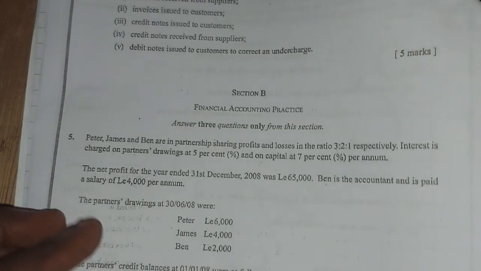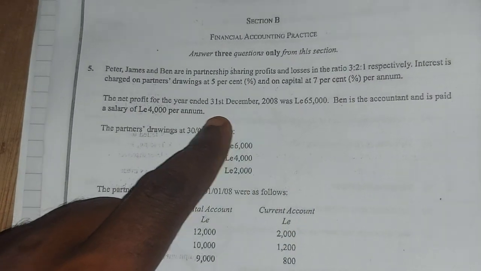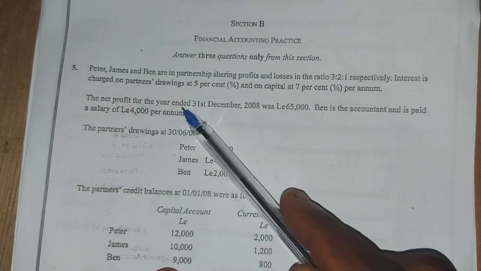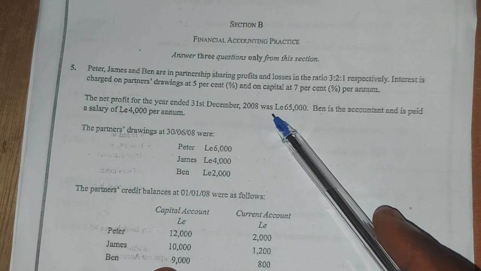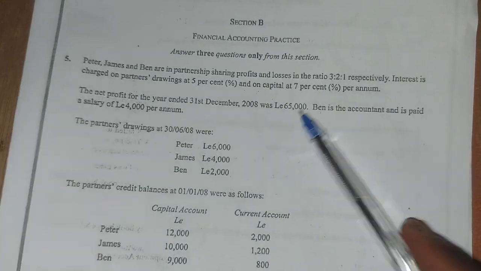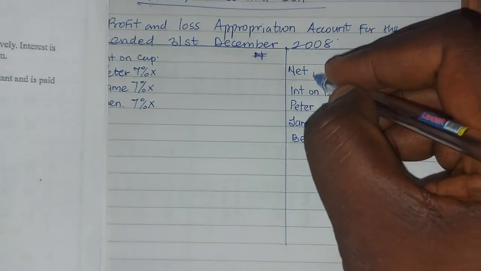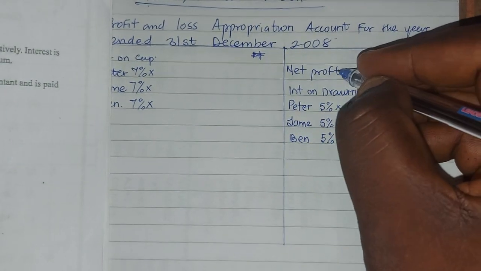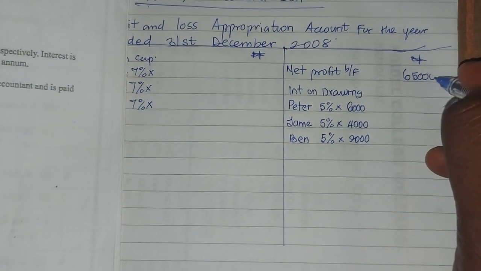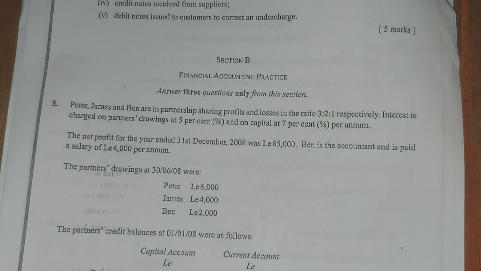Okay, then you continue. Then you are told that the net profit for the year ended 2008 was 65,000. Do you see the way I'm taking the question? As you are taking the question, the net profit for the year ended 2008 was this amount, 65,000. So the net profits will come here. Say net profits brought forward. That is 65,000. All right, 65,000.